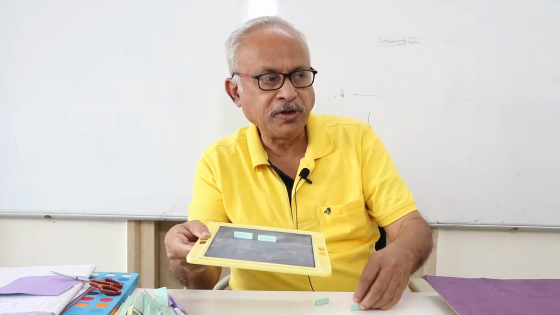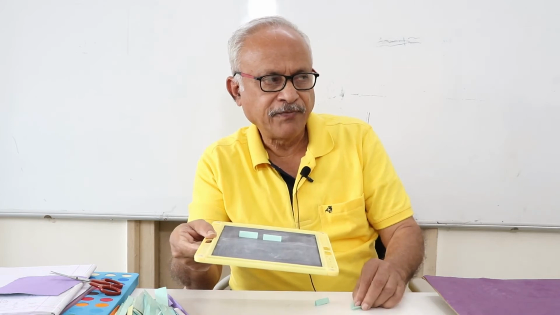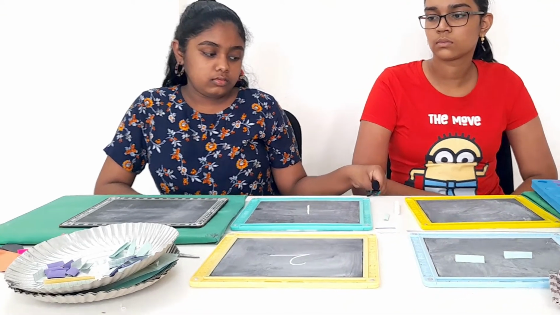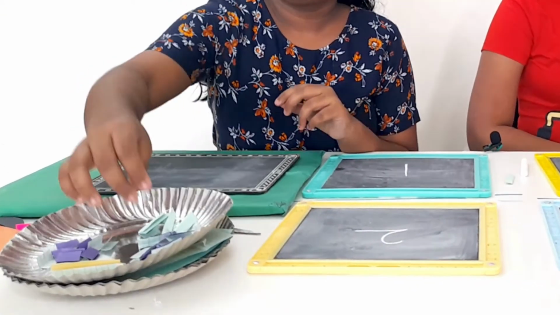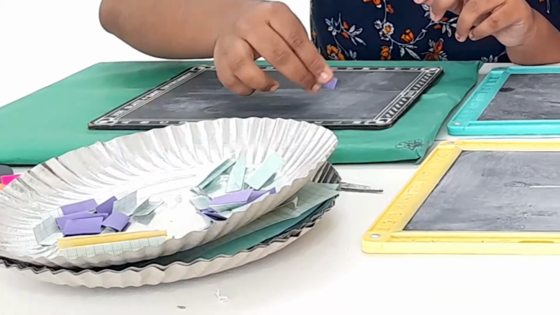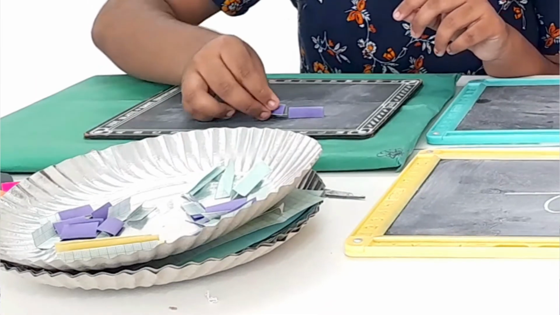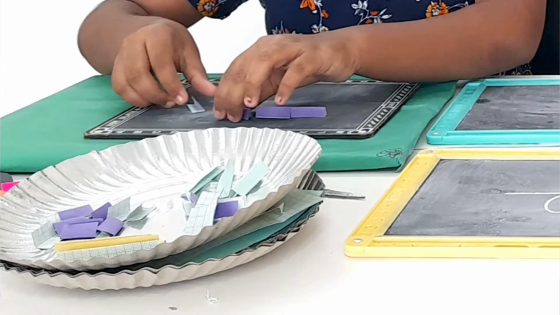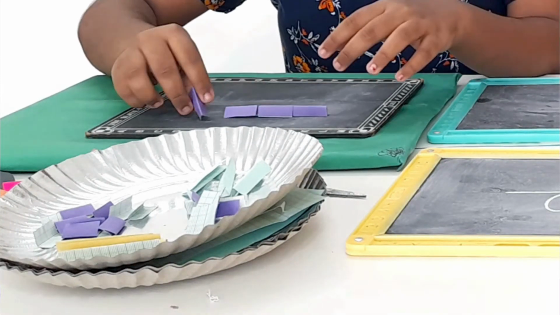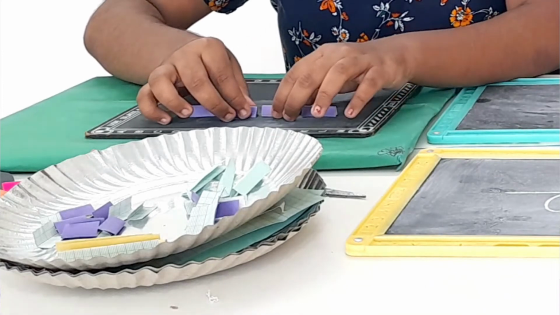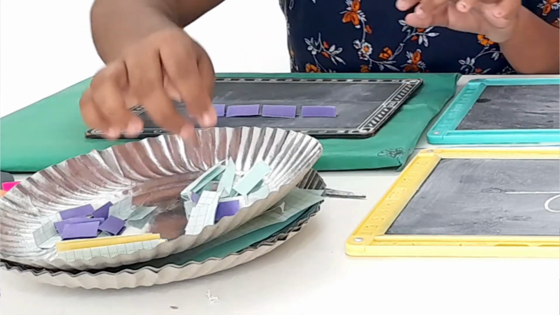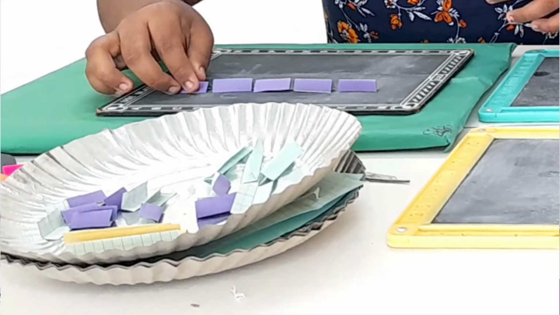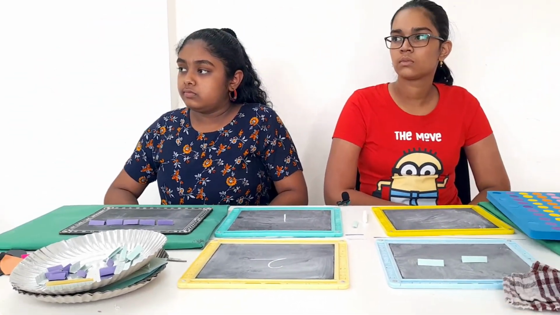Can you keep in your slate 5 by 4? You have 1/4 pieces there, so keep 5 by 4 in your slate. Very good.